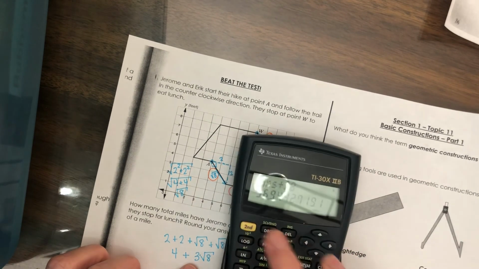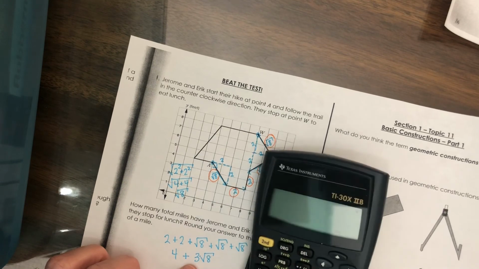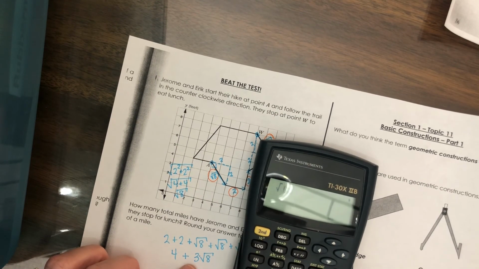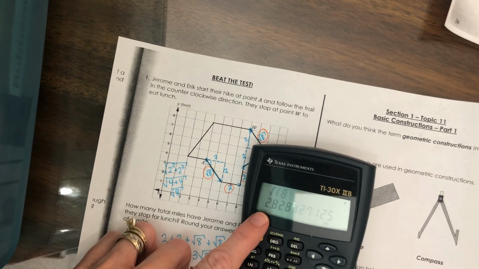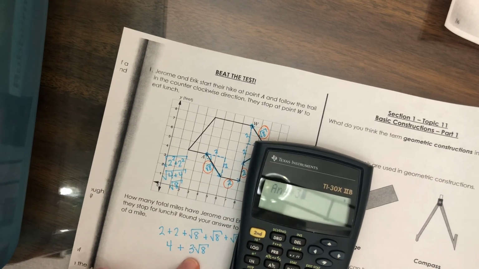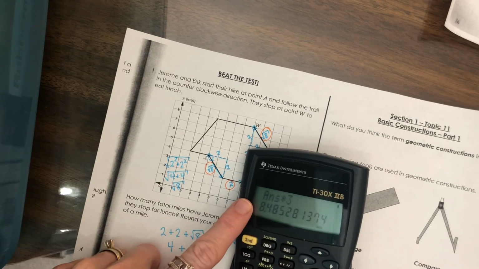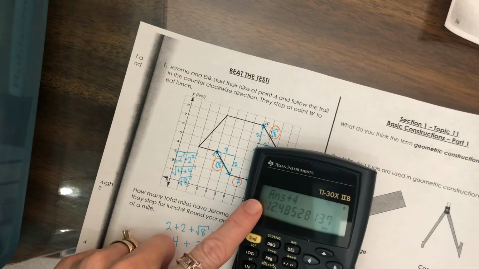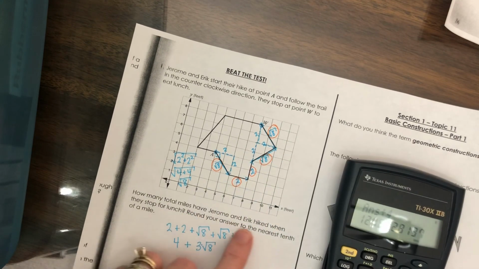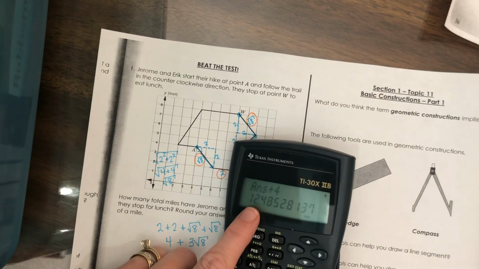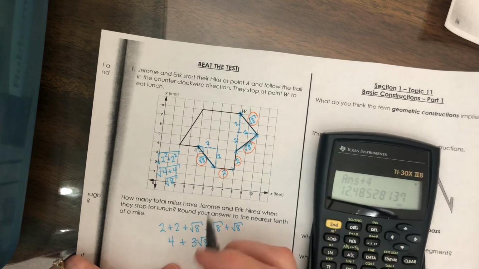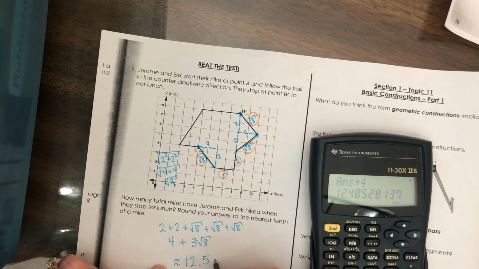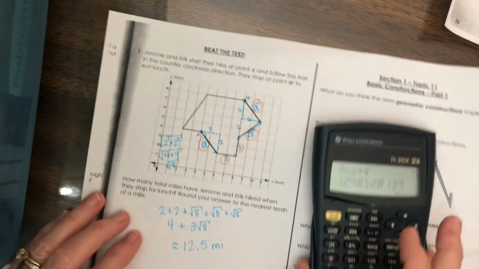And then we'll come over here to our calculator and do the square root of 8. That's this. Times 3 of them, that's this. Add 4, that's this. There you go. And it says round to the nearest tenth. So we're at 12 and a half, 12.5. All right, there you go. That's it.